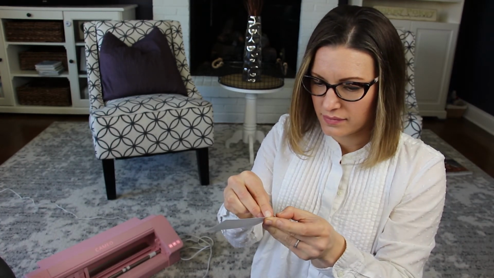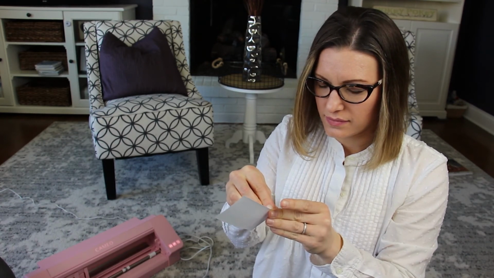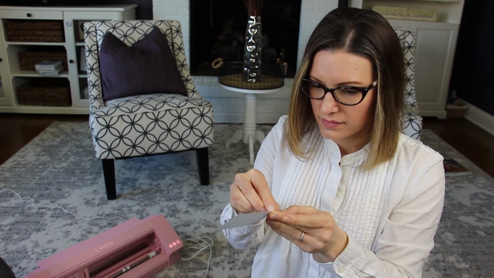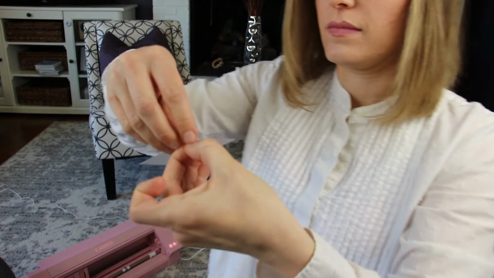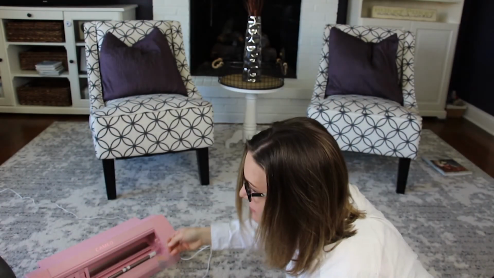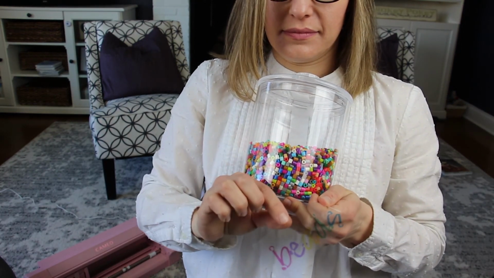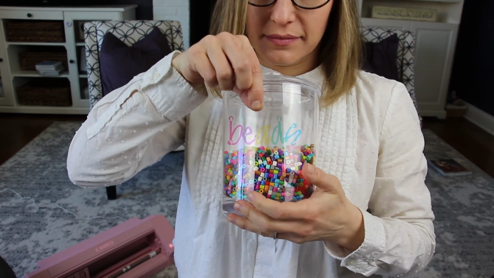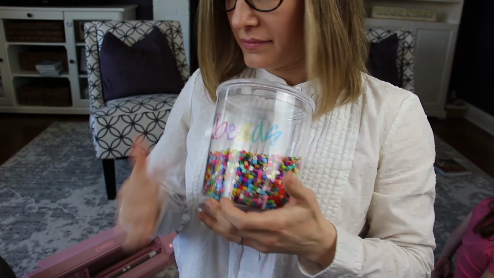Then you're going to use your cut mat and send it through the Silhouette to cut out like a square or rectangle around the text. Once it's all done cutting, you're going to peel off the window cling and stick it onto whatever smooth surface that you are using. For us, I wanted to make sure that we had our beads labeled and super colorful because that's what they see.